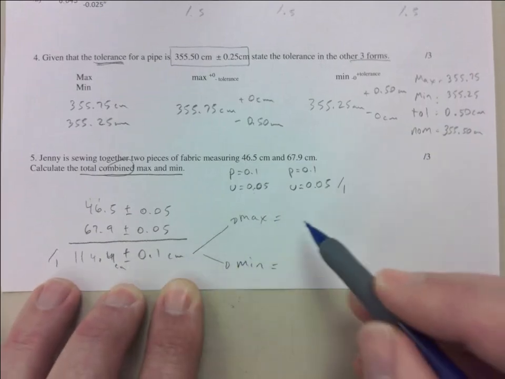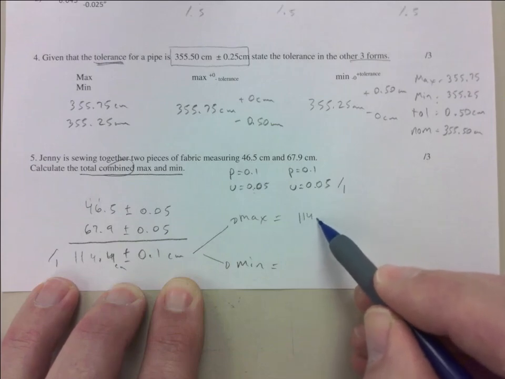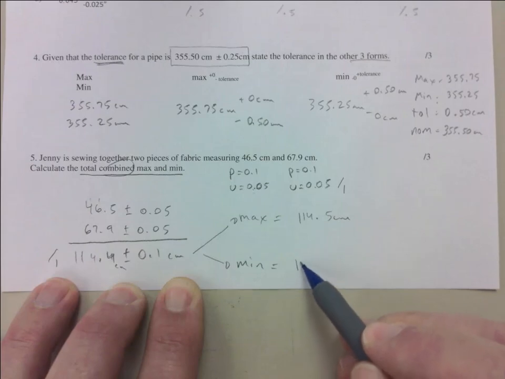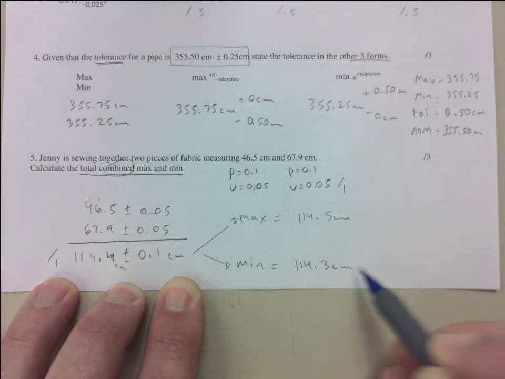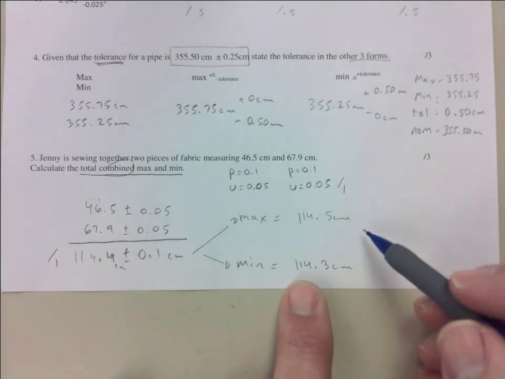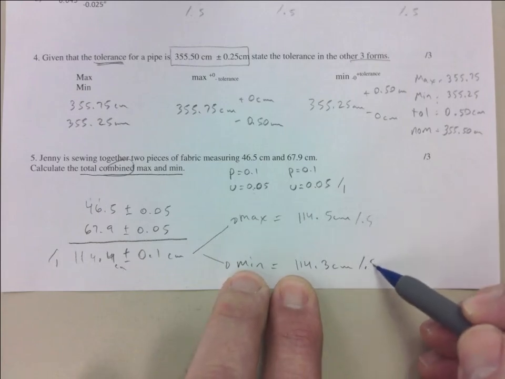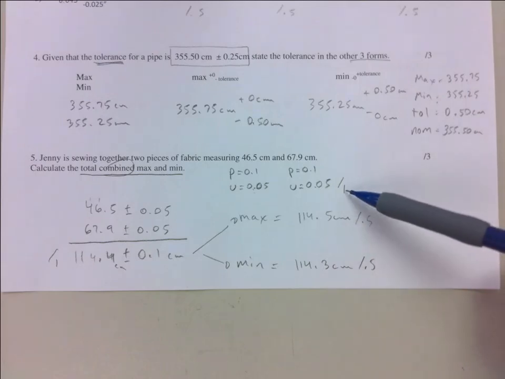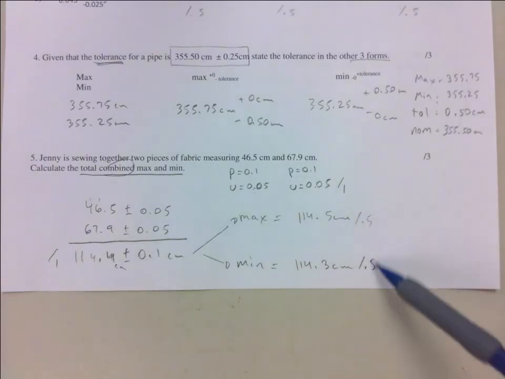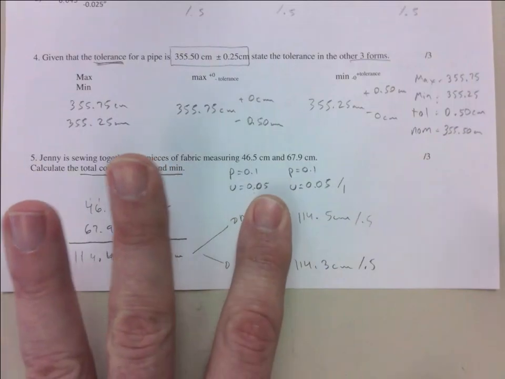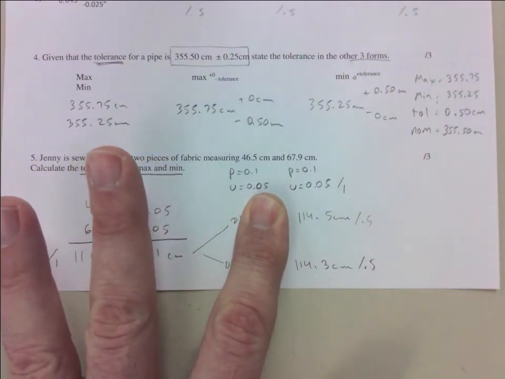I get the max by adding, so it's 114.5 centimeters. And you subtract it, so it's 114.3 centimeters is my min. Okay? So I'm going to give you half and half for that. So 1, 2, 3. So if you have these stated clearly which one is which, don't just have 2 numbers show up like that, because we need to know which one is max and which one is min.